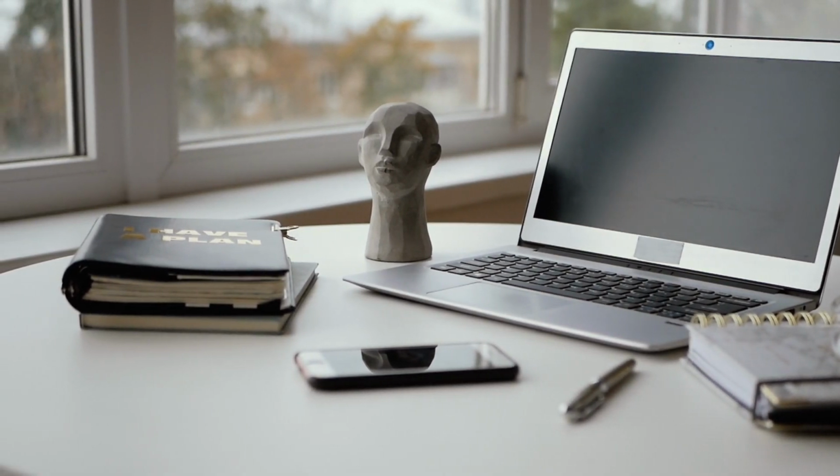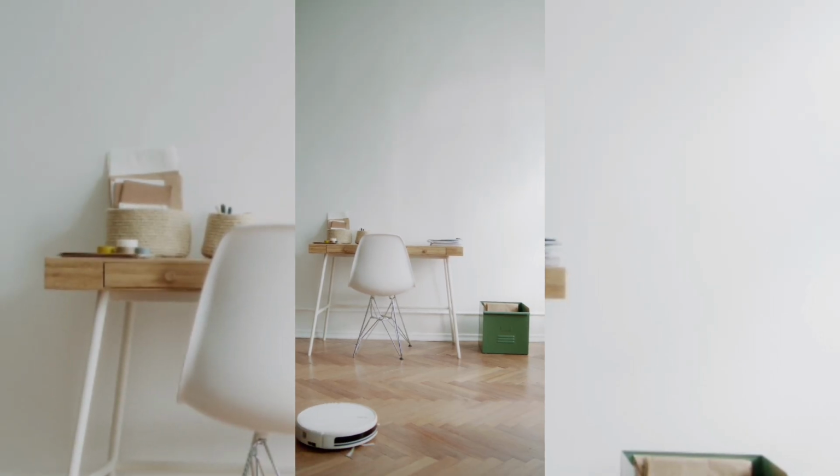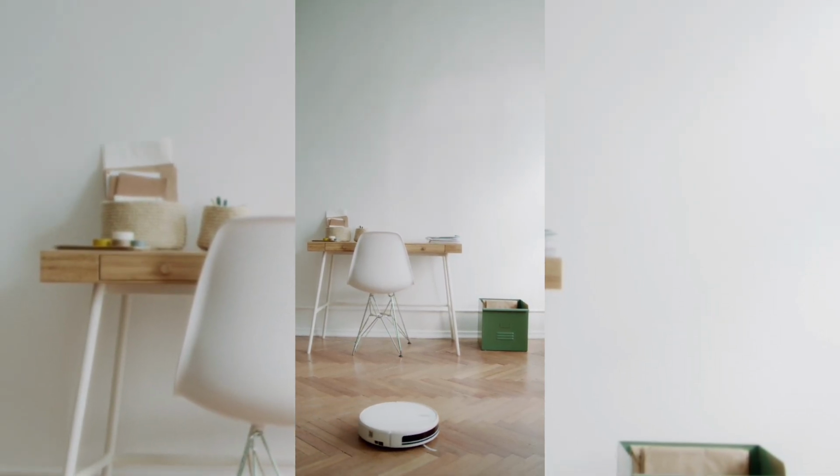Part 5, Chair and Comfort. Next to the table, there is a chair. The chair is simple but comfortable. I sit there for long hours. Good seating helps me focus better.